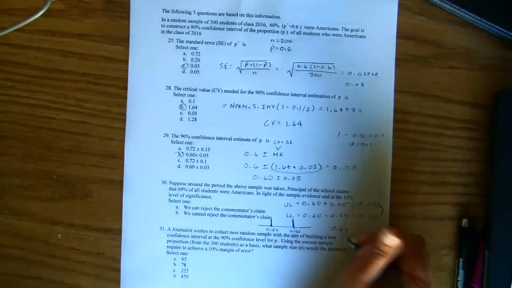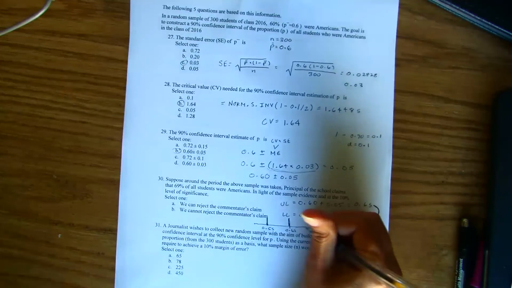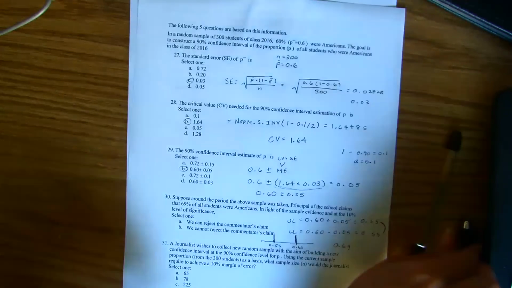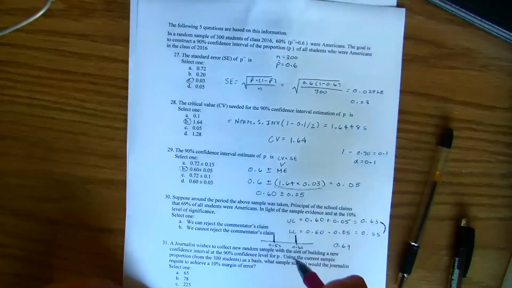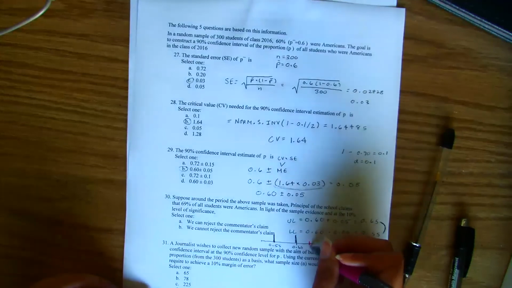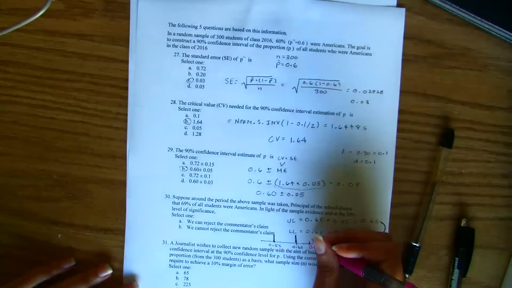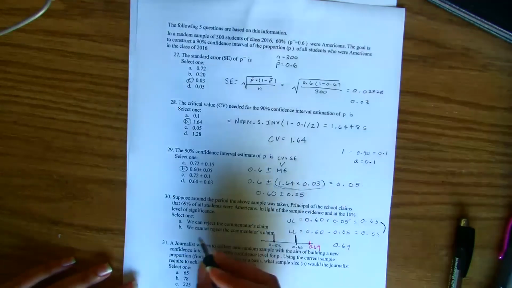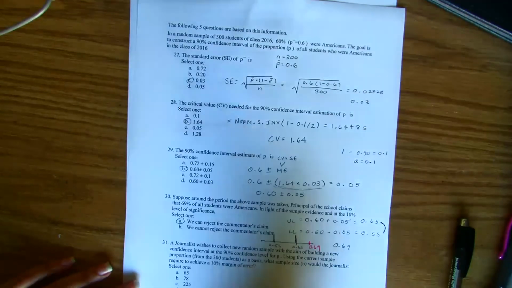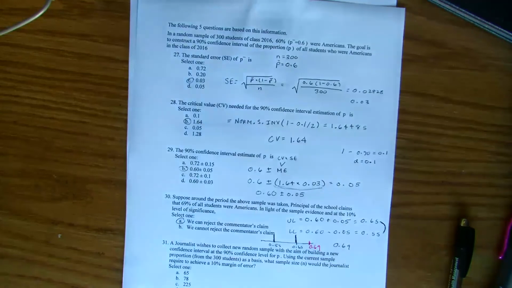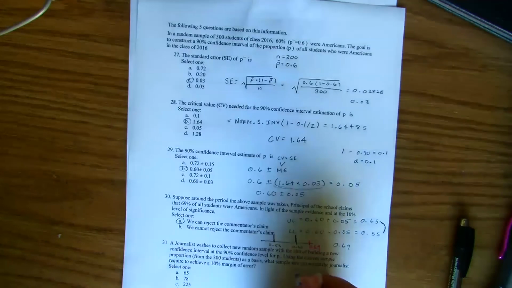But we see that 0.69 is on this side. So 0.69 is somewhere here. So that means we reject. We can reject.